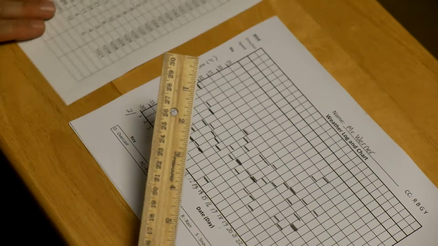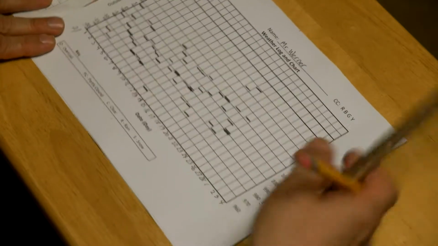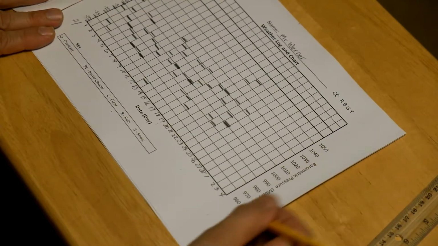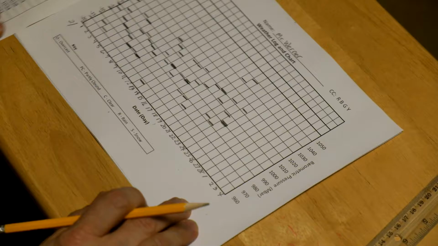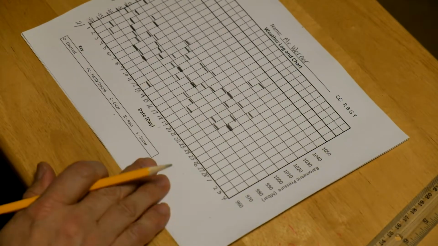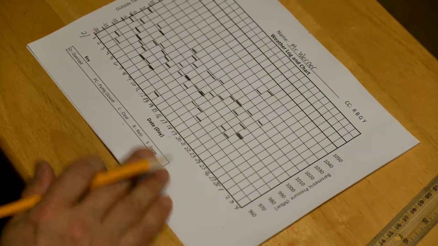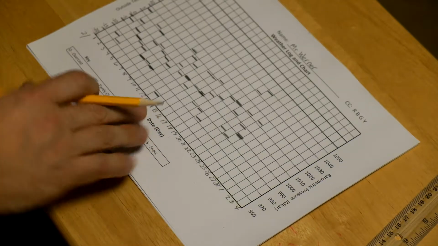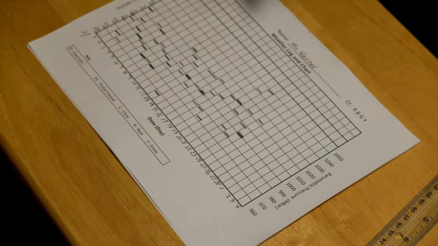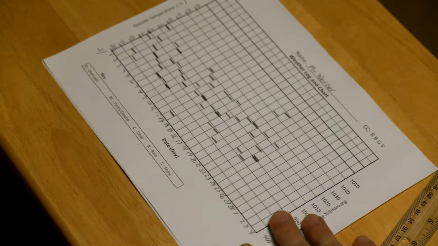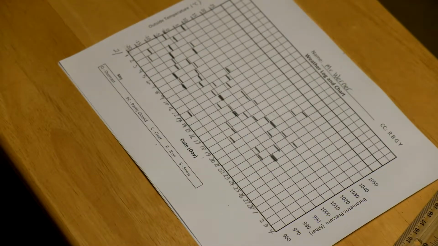So if we look here on the right side of our data table, you can see the barometric pressure numbers. I'm going to try and center this as best I can for you. I'm just going to make sure we're centered. Okay, all right.